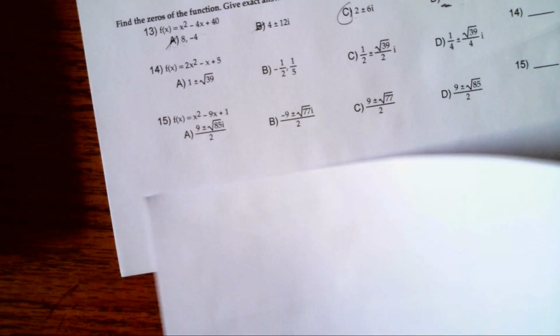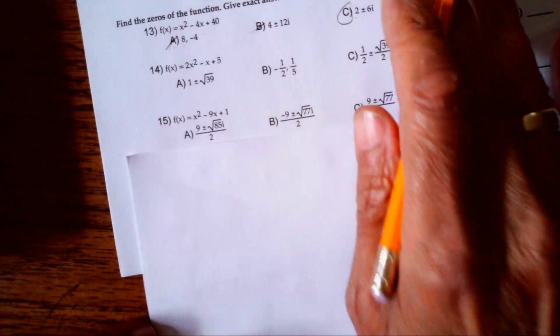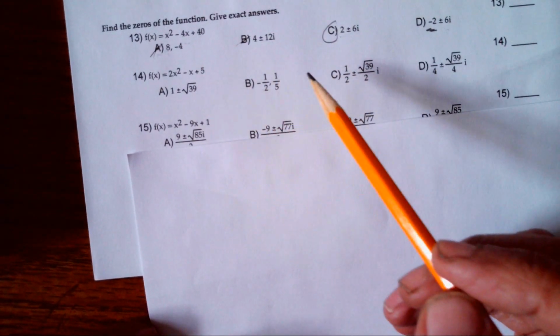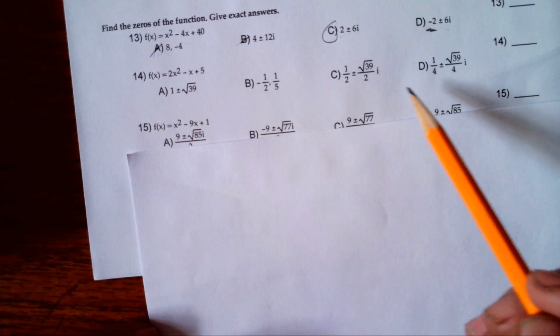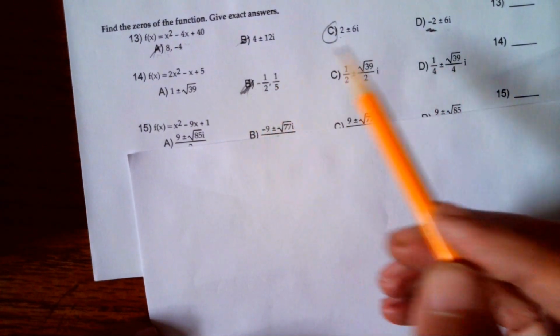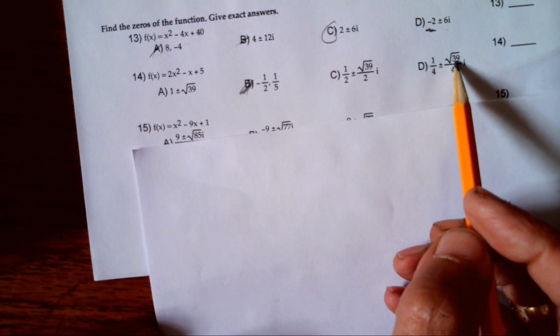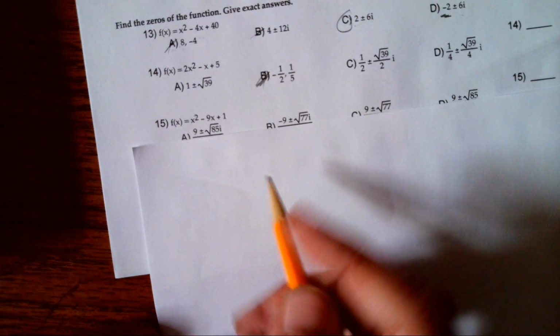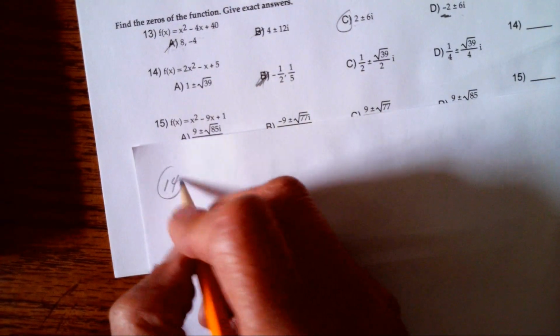Alright, what's nice about number 14 here, again, scanning the answers, I see 3 out of the 4 have radicals, 2 of those radicals have i, and the chances of that being the answer is really remote. What I'm kind of looking at is square root of 39 in 3 of them, so as you're doing it, you're hoping that somewhere along the line, you see the square root of 39 popping up.